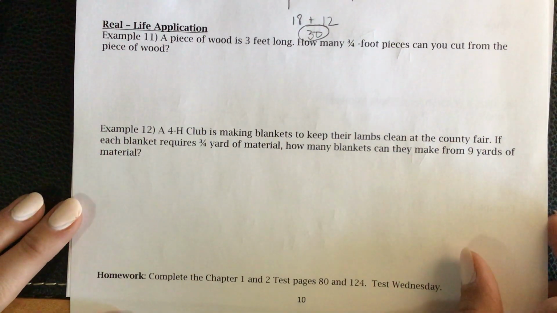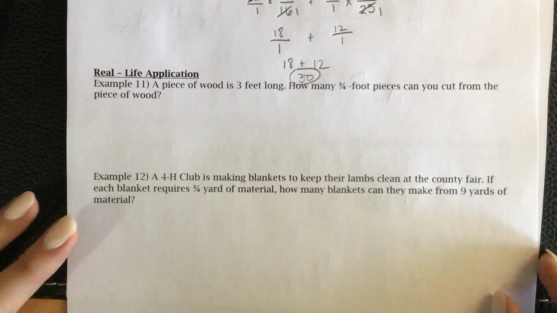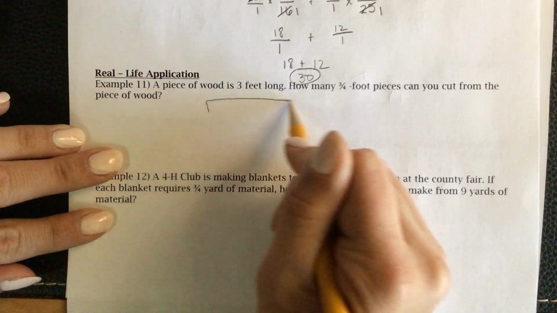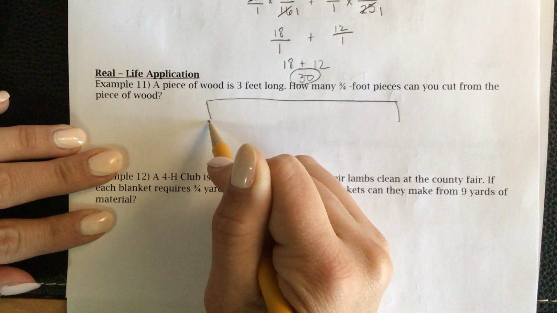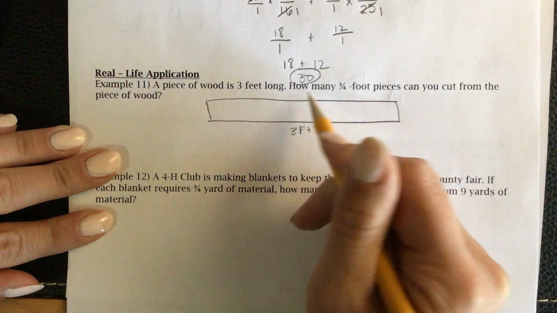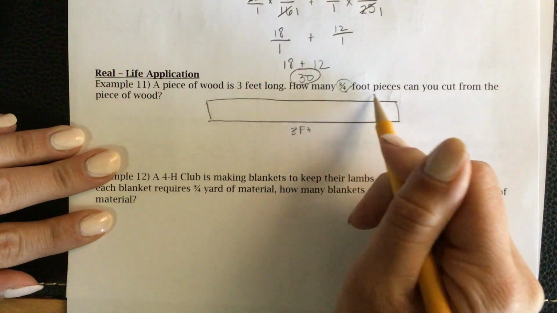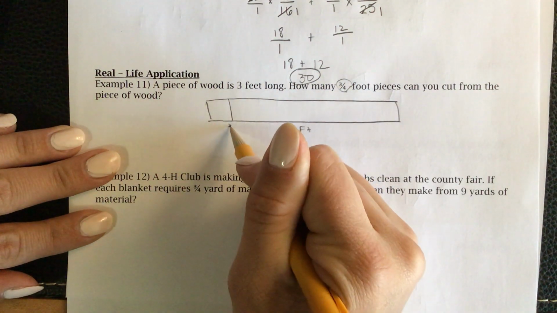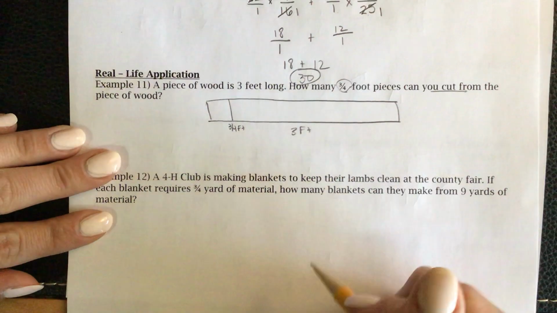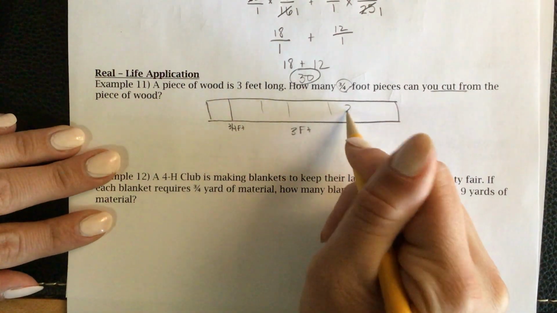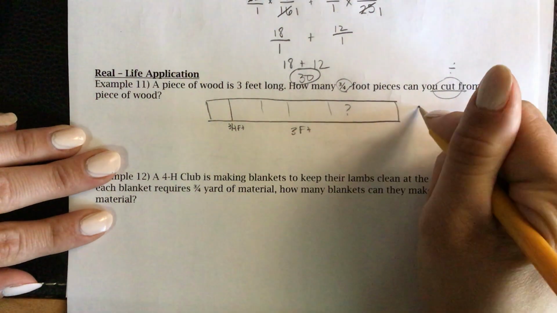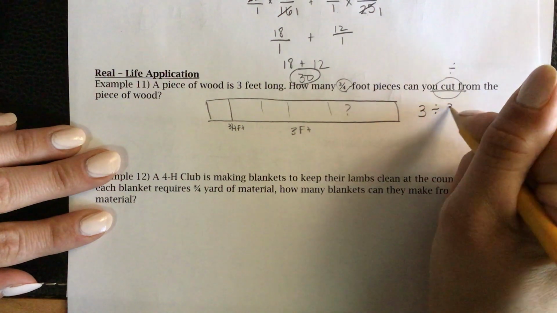Let's do the real life application. So in the real life application, a piece of wood is 3 feet long. Okay, and let's draw our wood. We got 3 feet of wood. I want how many 3/4 foot pieces? So each piece is going to be 3/4 feet long because I'm going to cut it out of that piece. So how many of those can I make? If I'm going to cut something, that's division. So we have a 3-foot board divided by 3/4 pieces.